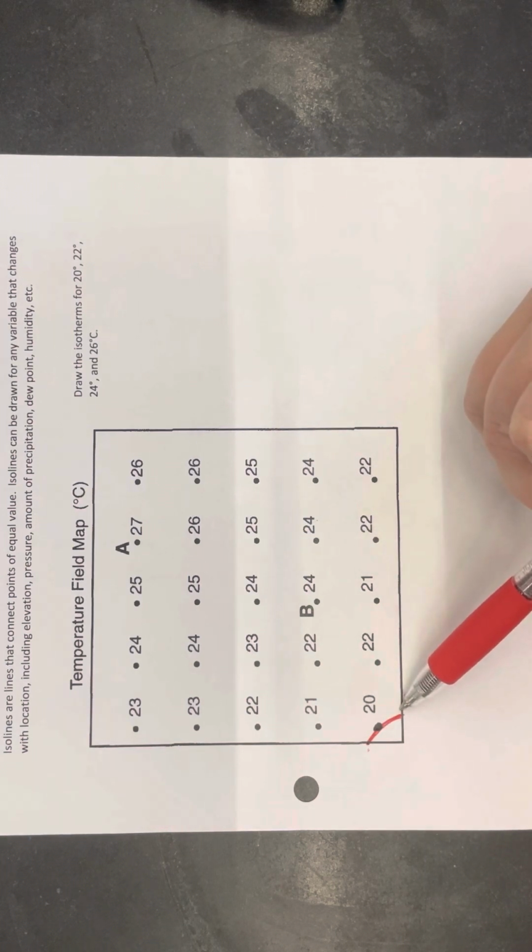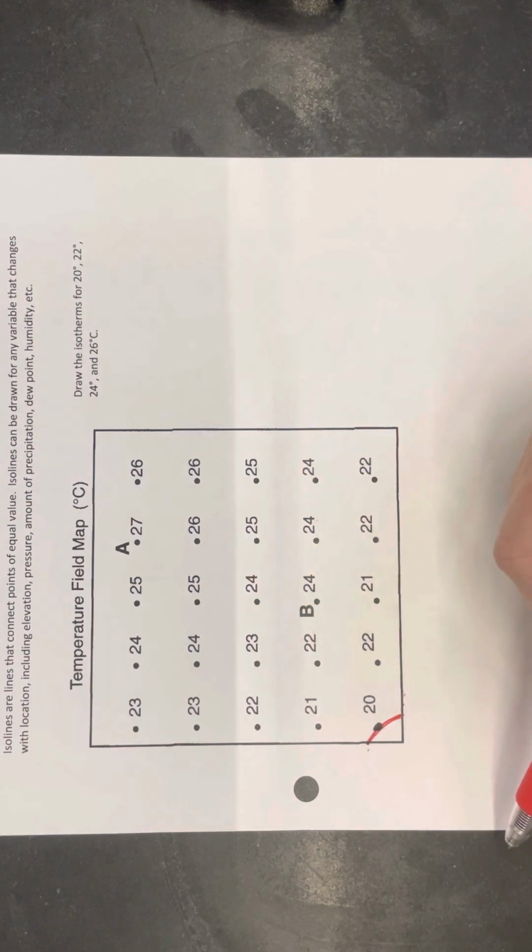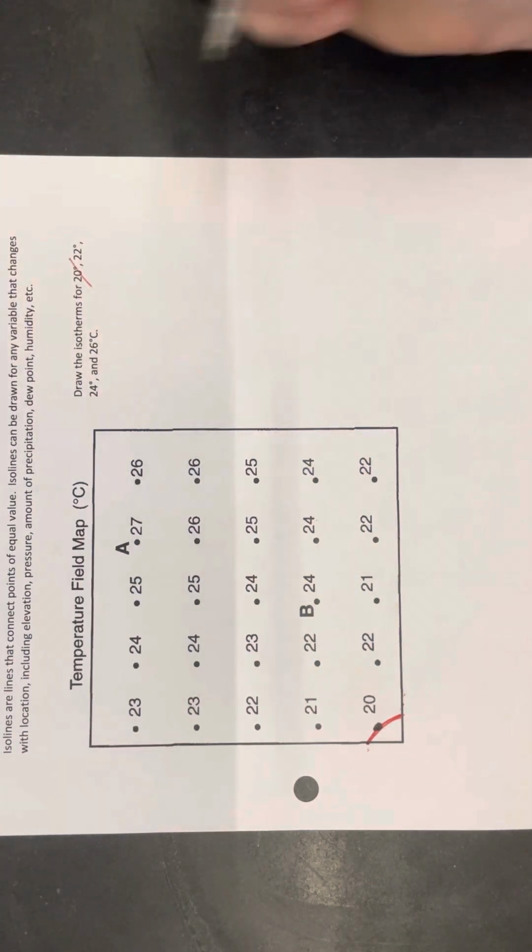So our isolines are going to go through all of the points that are labeled with that value, and they're going to separate everything that's higher from everything that's lower. So that's the 20 isoline.